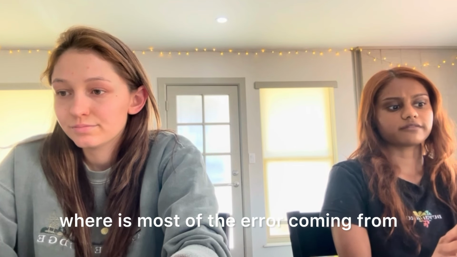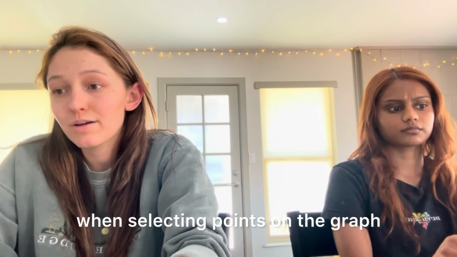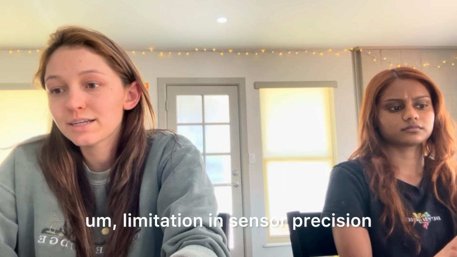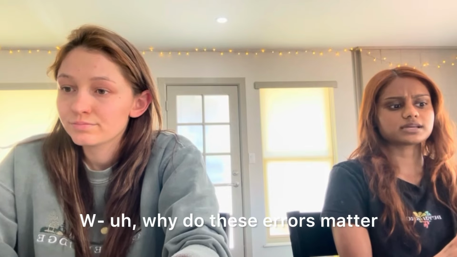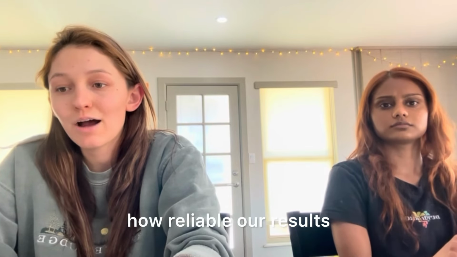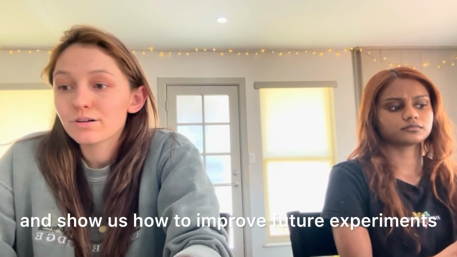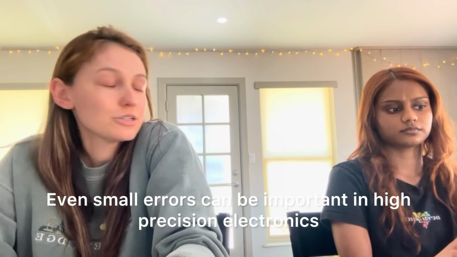Where is most of the error coming from? Most of the error likely comes from human estimation when selecting points on the graph, limitations in sensor precision, and small amounts of extra resistance in the wires or connections. Why do these errors matter? Understanding error helps us evaluate how reliable our results are and shows us how to improve future experiments. Even small errors can be important in high precision electronics.